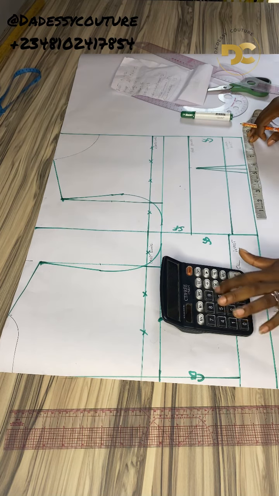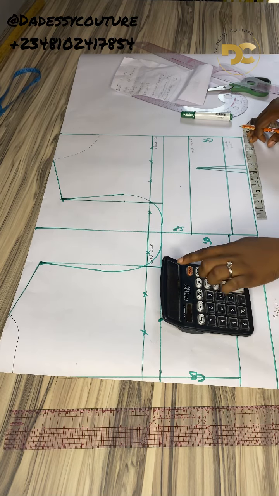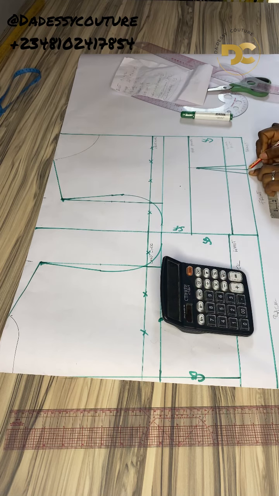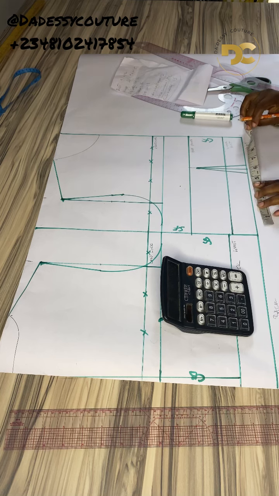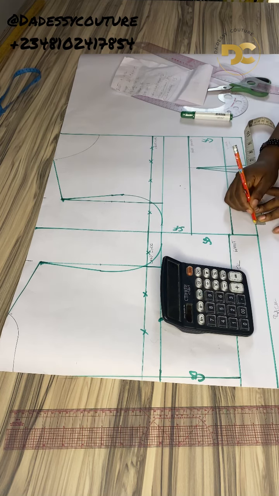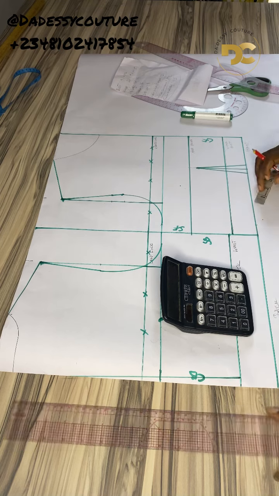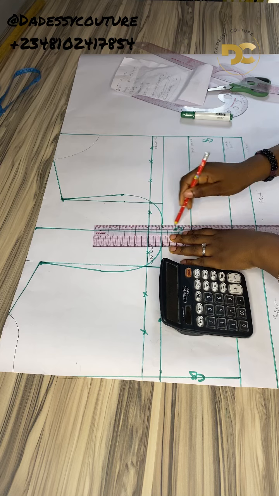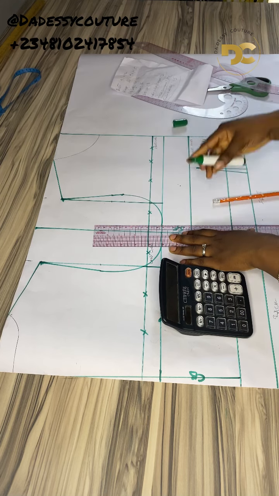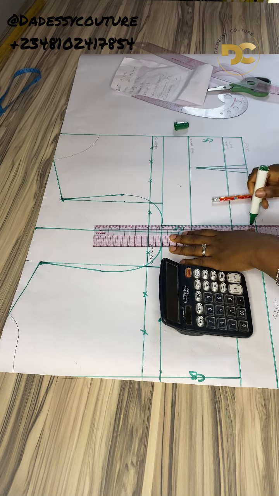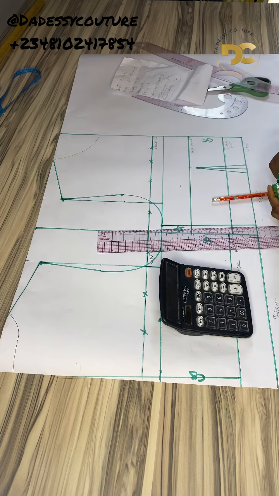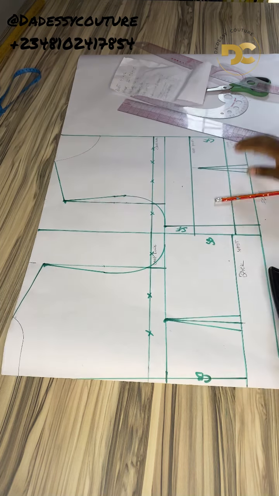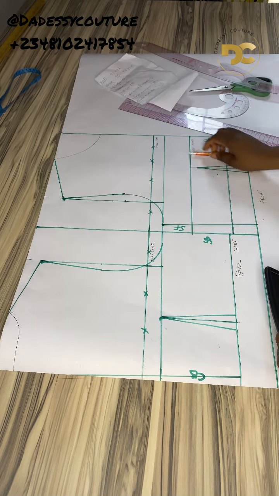So 36 divided by 4 is going to be 9. And remember that we removed that 1 inch, 0.5 on each side, so I'm going to be adding it back. Whatever you take, make sure you return it. So that's 10 inches. Then you connect. I'm not going to be adding allowance on this pattern. You can add allowance on your own pattern. You can see it's looking good already.